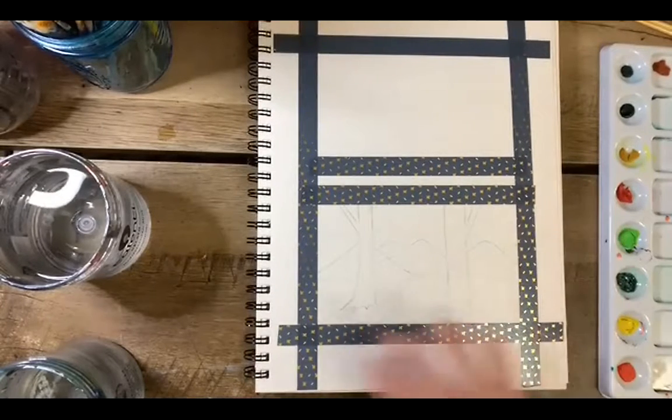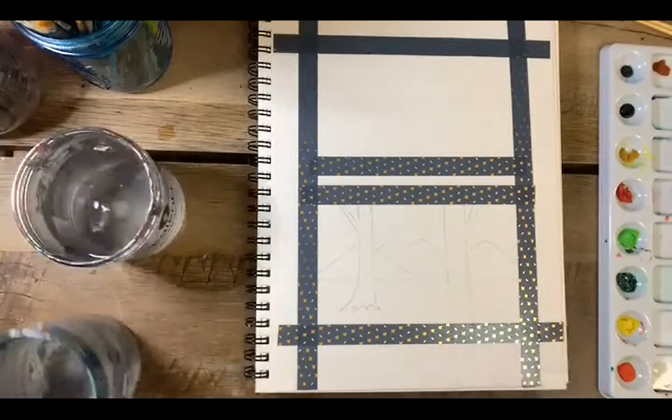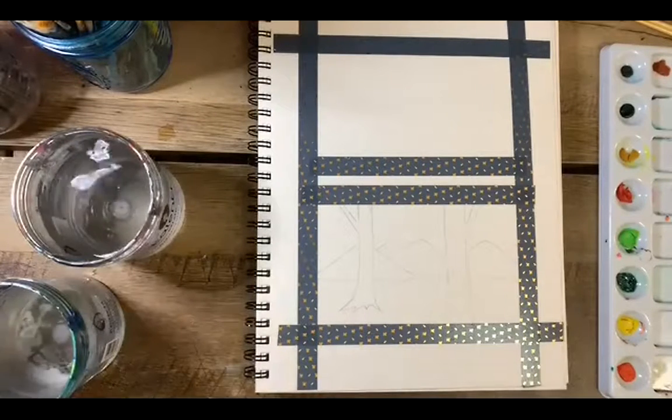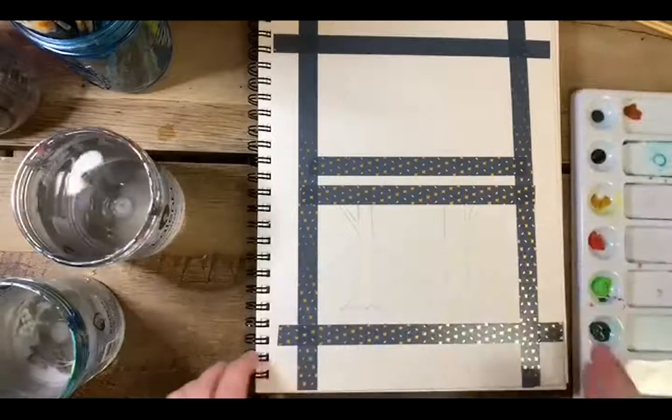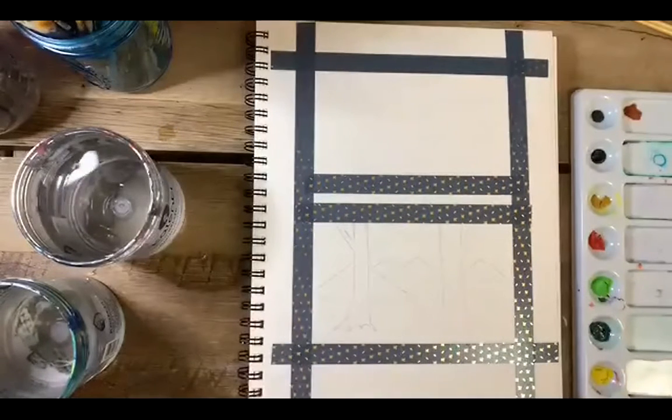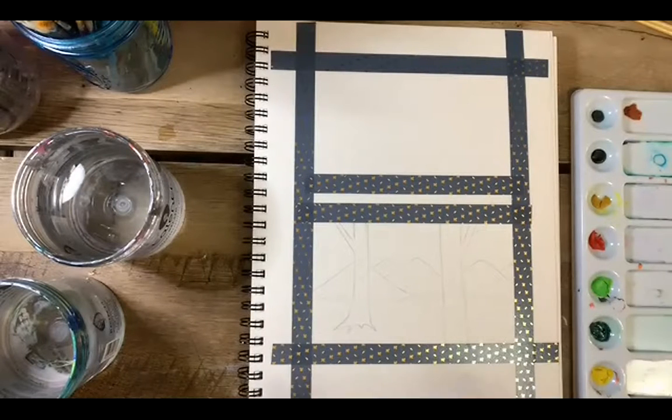So after you are finished with your sketch, and feel free, of course, if you want to do something different than what I'm doing, add whatever you want. That's the fun part. I'm just keeping it simple to, again, show you this process. So after you have your sketch done, think about what you want to be white. So you have to think ahead a little bit.